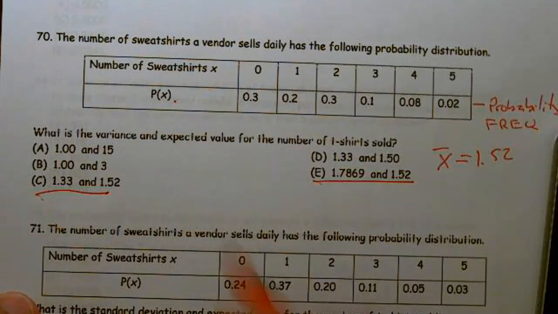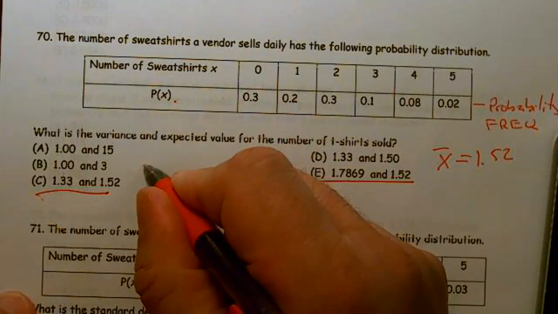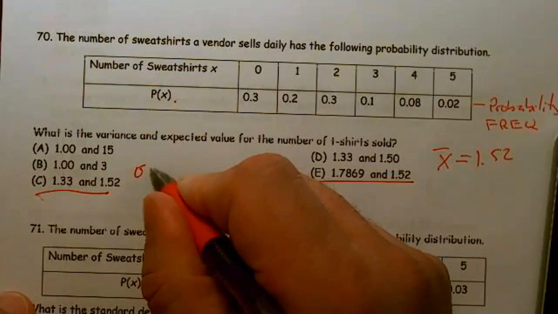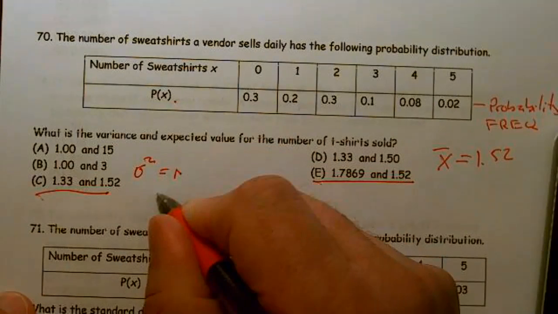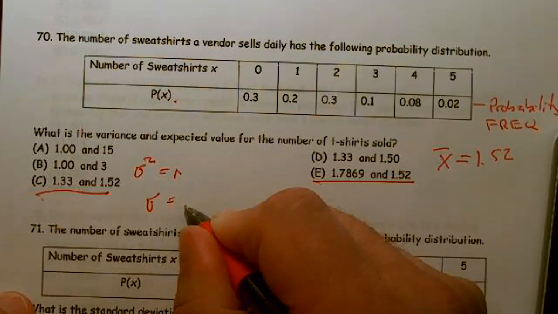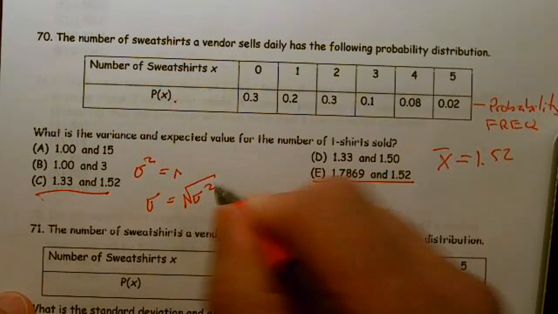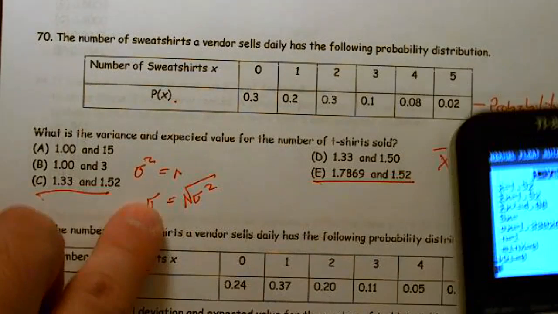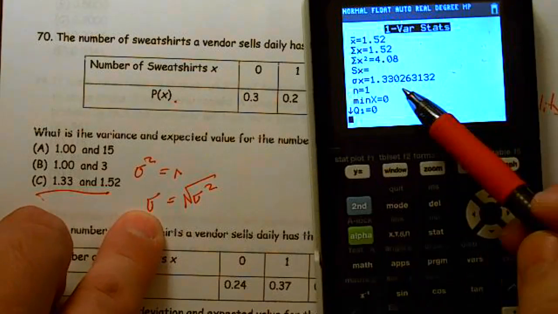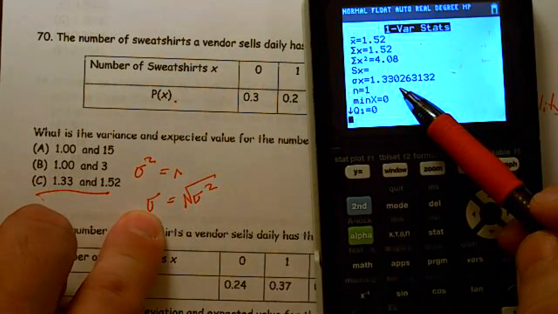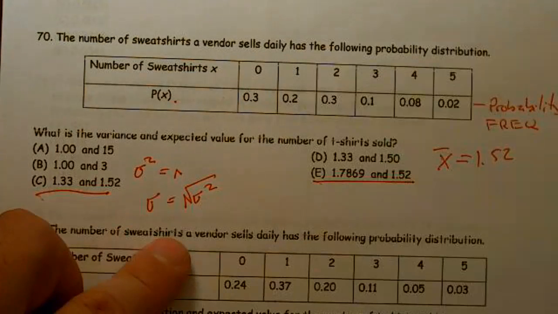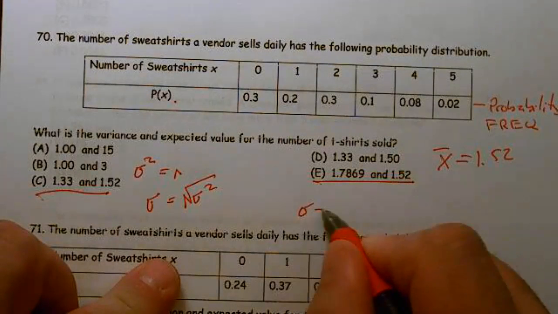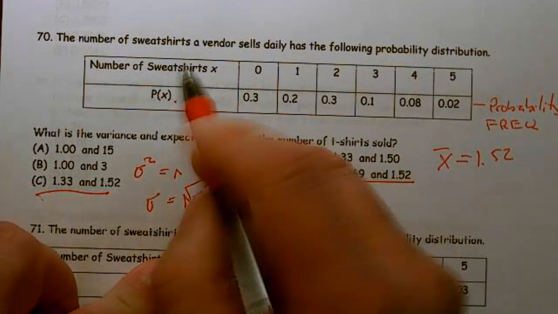And remember, the standard deviation equals the square root of the variance. So basically, I need to come back and find that symbol, which happens to be 1.33, and I need to raise it to the second power. So we have our standard deviation is 1.33, but they didn't ask for that.